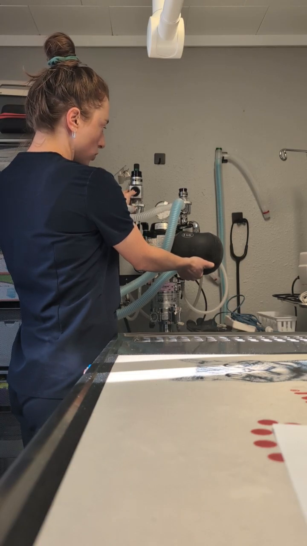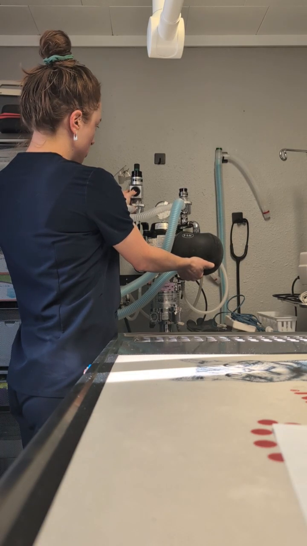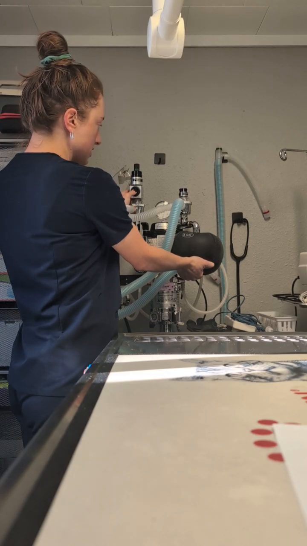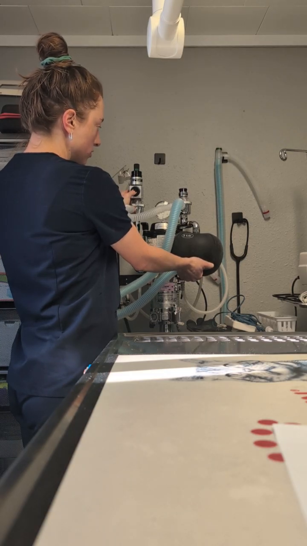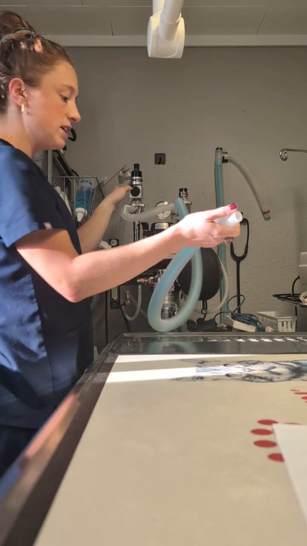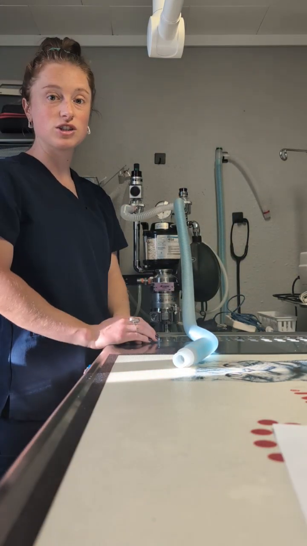So it's pretty much holding right around 20, which is good. I want to hold it for at least 10 seconds to make sure that that pressure doesn't go down. And then I can go ahead and release. And so that is a good pressure test on the system.